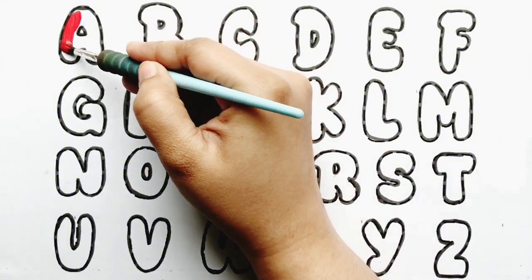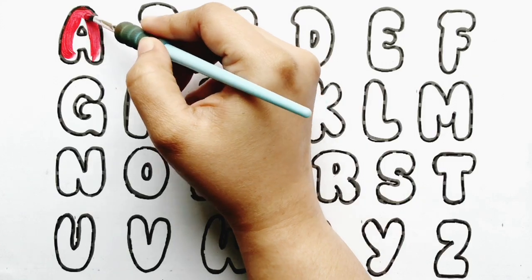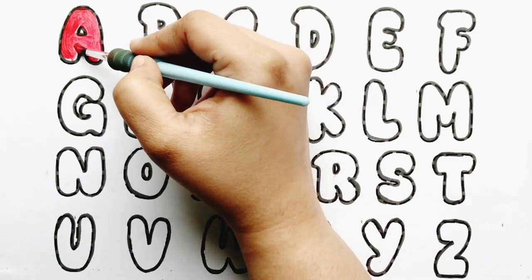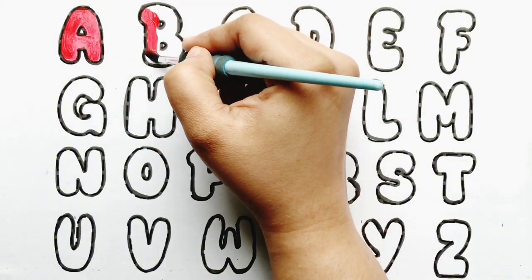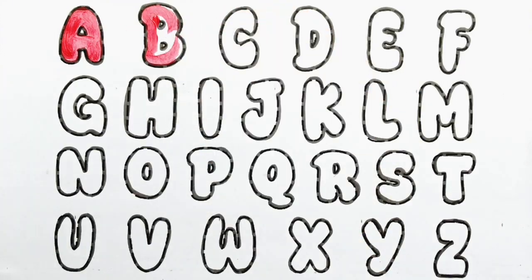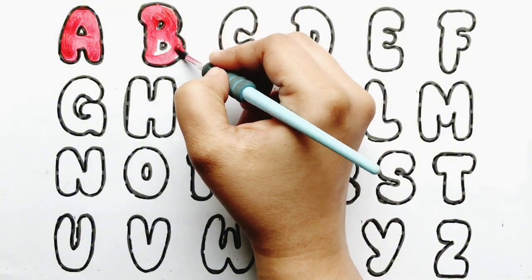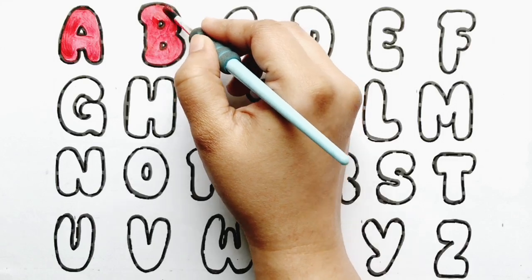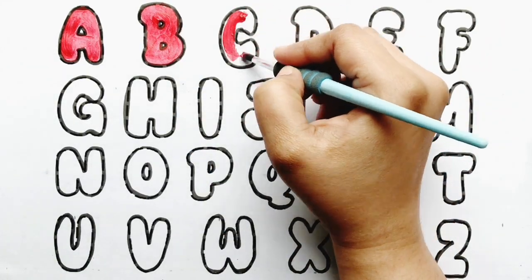Let's paint red color. A for apple. B for ball. C for cat.